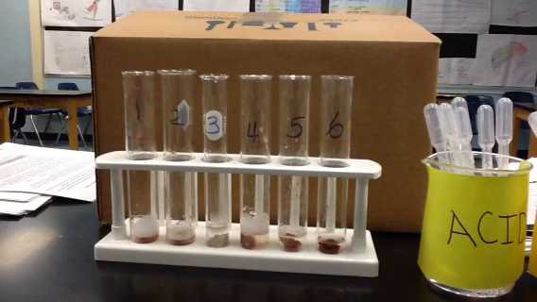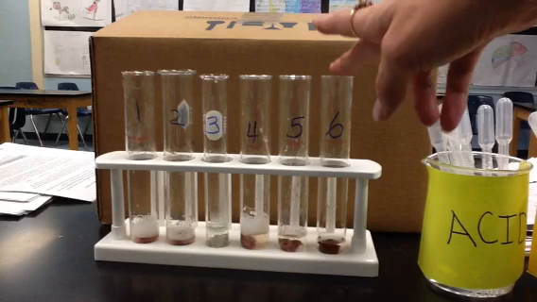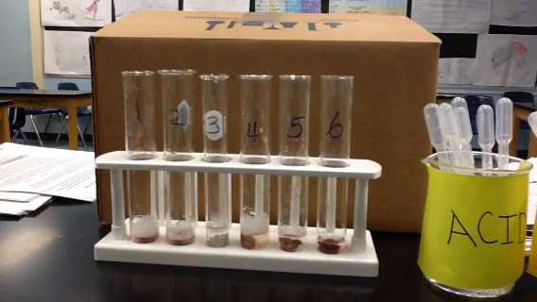So I'm going to add some base to this liver. And that will make the liver pH rise or increase to a value of 13. So now this pH has a value of 13. Let's see what happens in the presence of the substrate hydrogen peroxide.